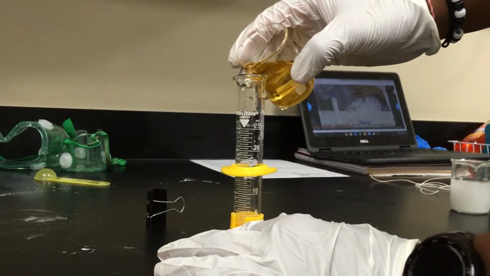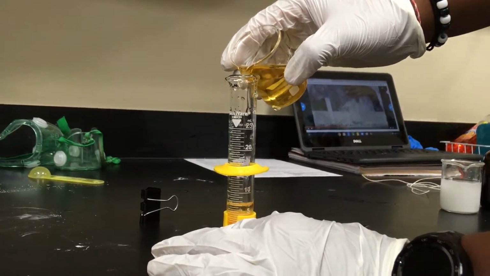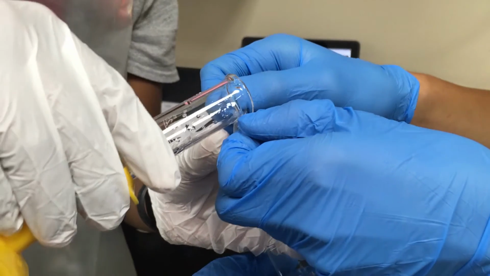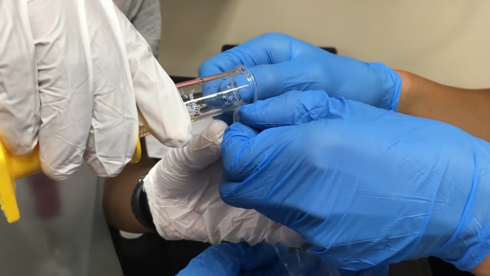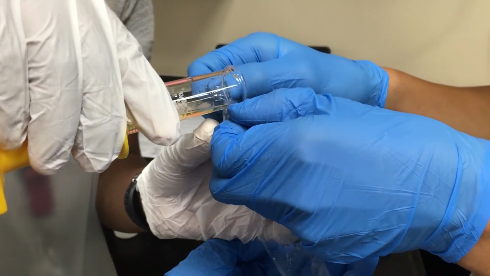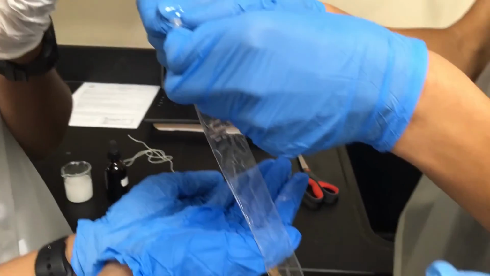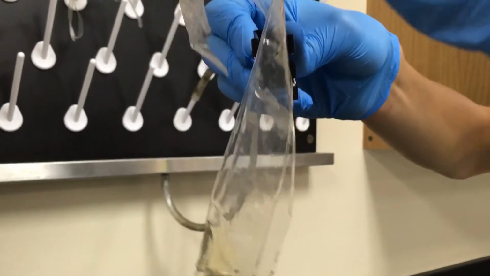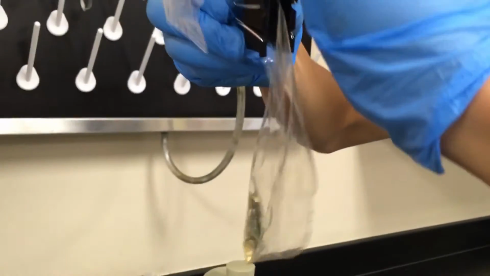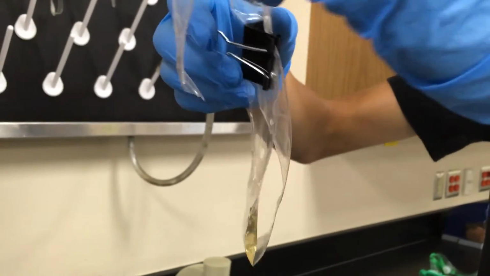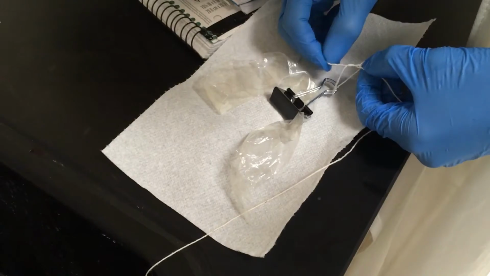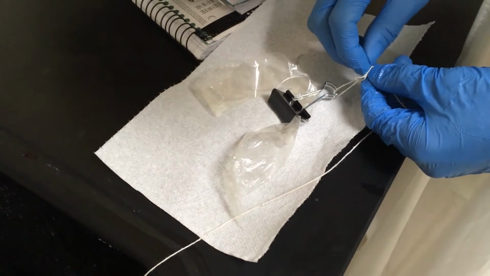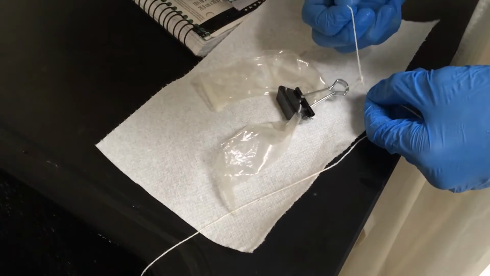Step 5. Likewise, measure out and pour 2 milliliters of the iodine solution into a cellophane bag. Step 6. Clamp the second binder clip around both ends of the cornstarch solution bag. Step 7. Tie each end of the string to one of the 2 binder clips on each bag.